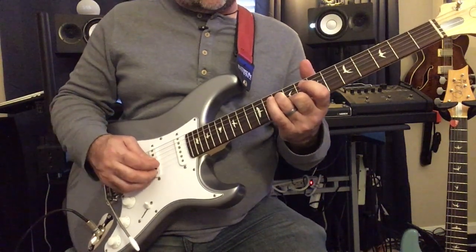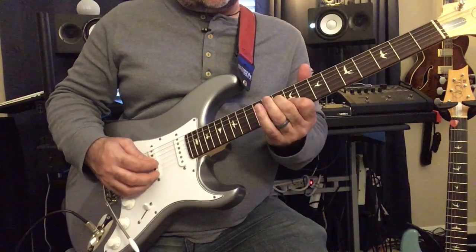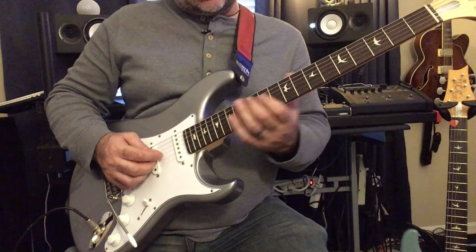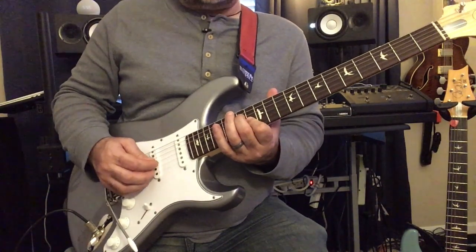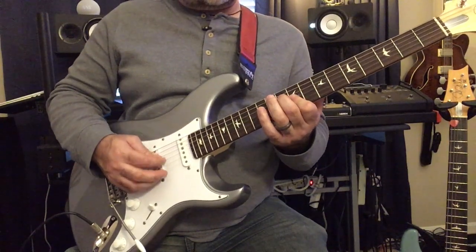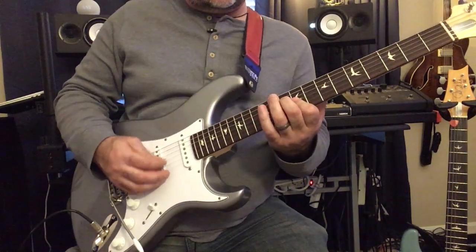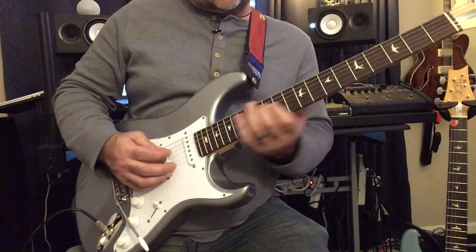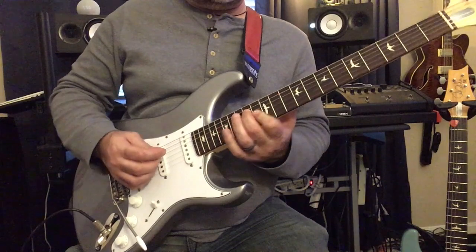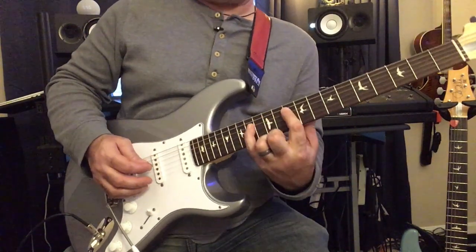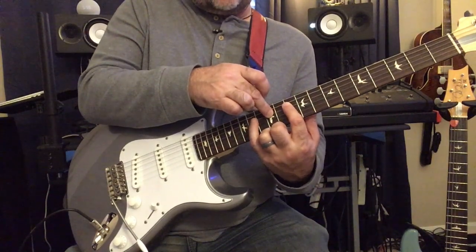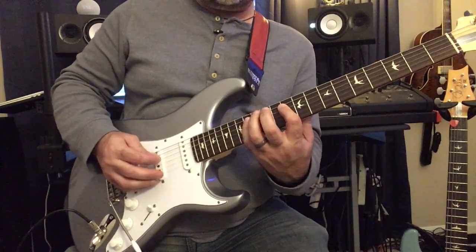Now if I was to take that and invert it like we did earlier, I'm going to start on the E and then G sharp and C. It's the exact same chord, or same shape. The inversion of C augmented is E augmented, and I just moved up a major third. That space is a major third, which is 2 whole steps. There's a whole step, and there's a whole step.